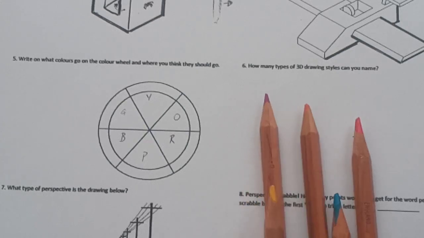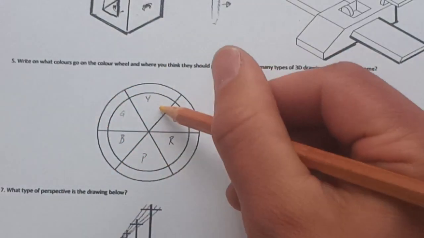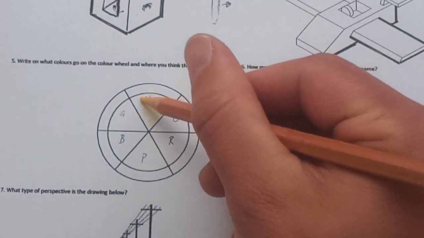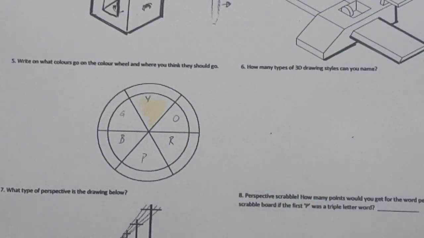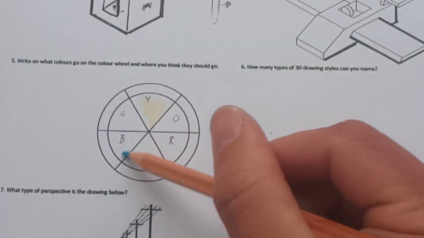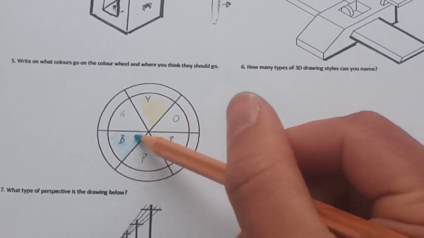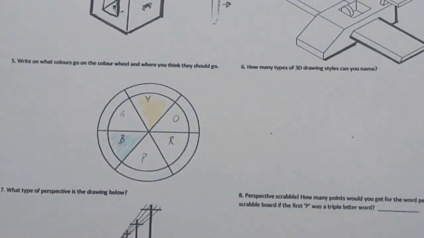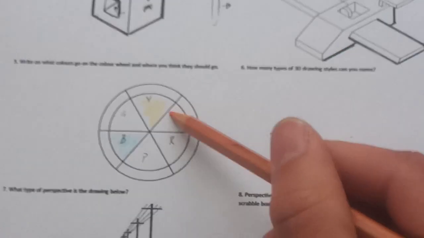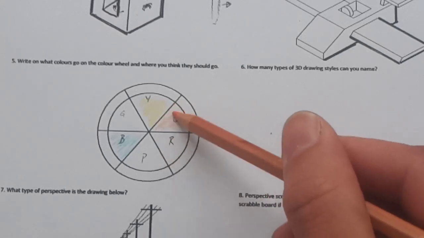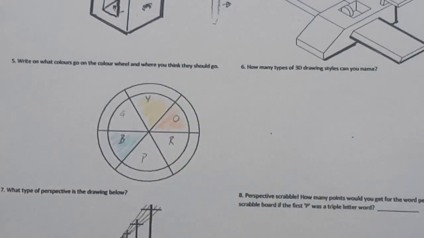And we're simply just going to shade in the sections of the colour wheel. So it's fairly straightforward as a task. Shouldn't really involve much thought. In fact, the biggest challenge you'll probably have is finding the correct colours. So we're just going to shade those in.